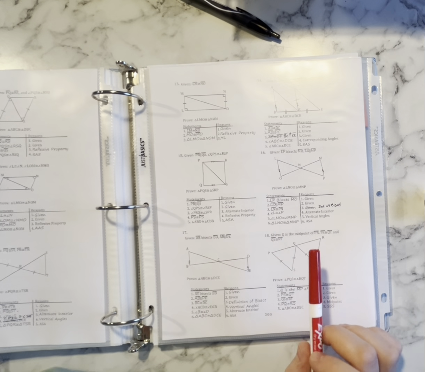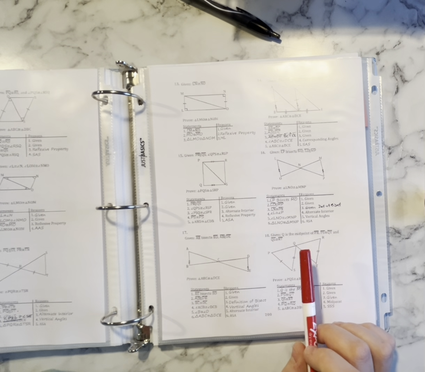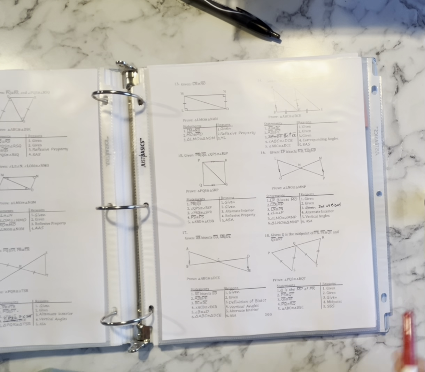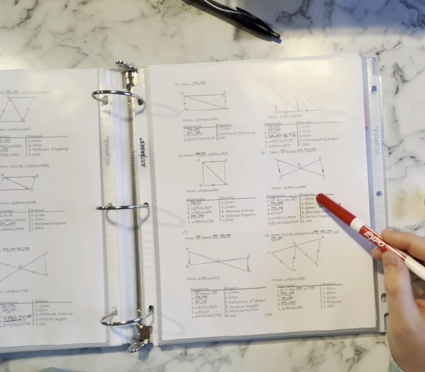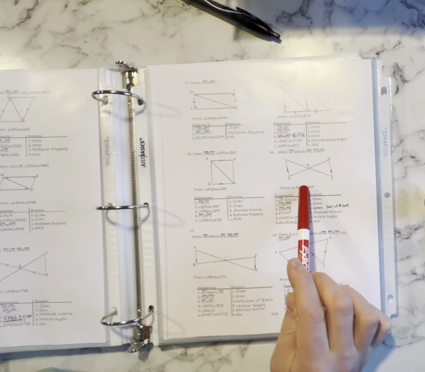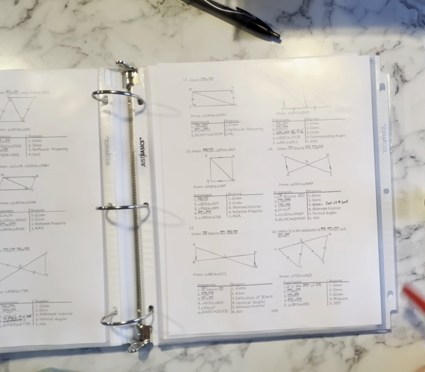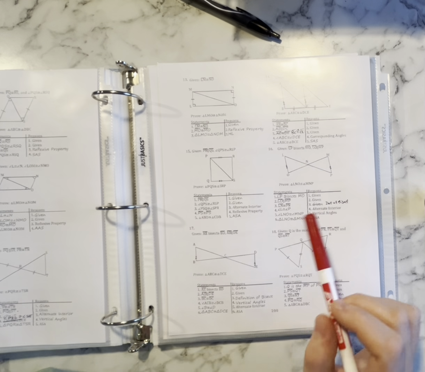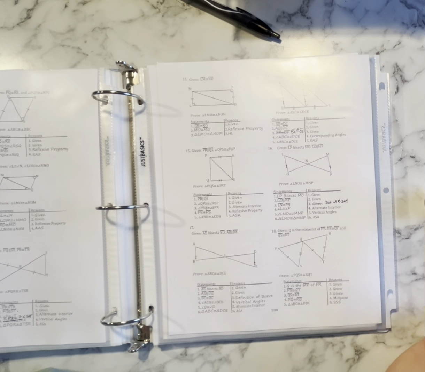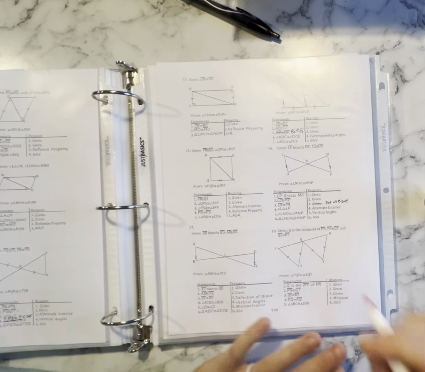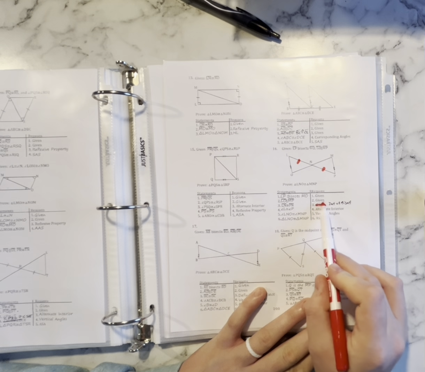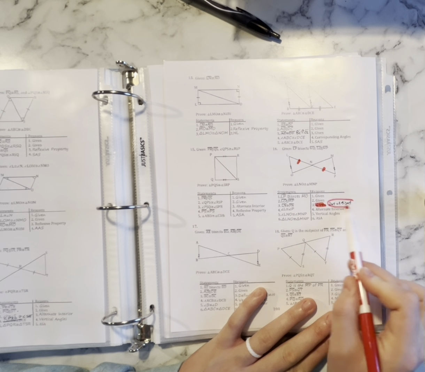We're given that LP bisects MO, and we're given that LO is parallel to MP. So always writing out what is given first, and seeing what we are proving. We're proving that these two are congruent. So LP bisects MO, which is given to us, and then LO parallel to MP is given also. So we can say that LN is congruent to PN. That is not given to us. Don't write given. It's the definition of bisect.